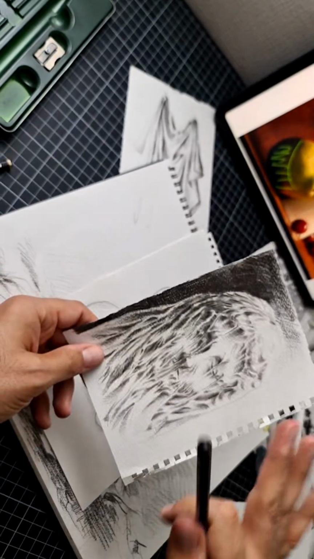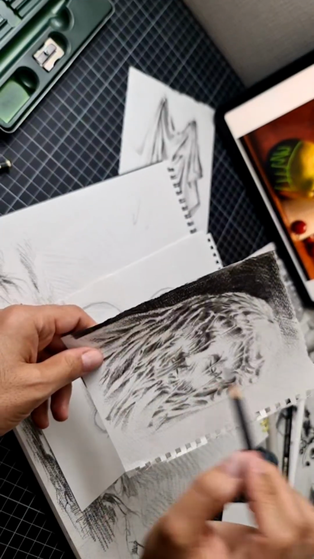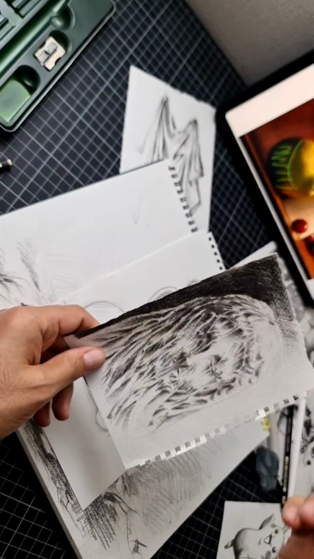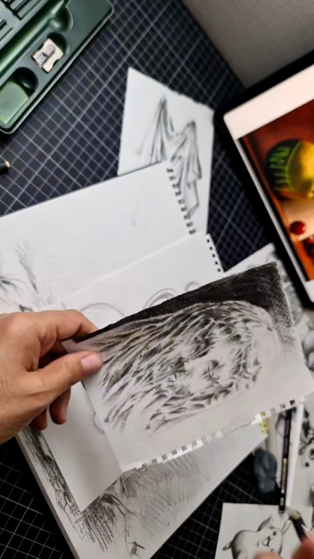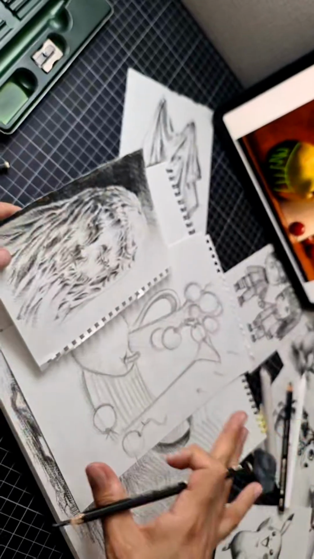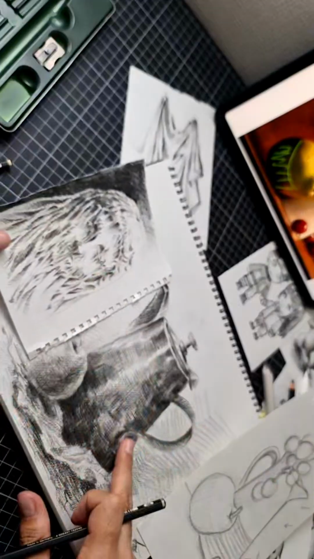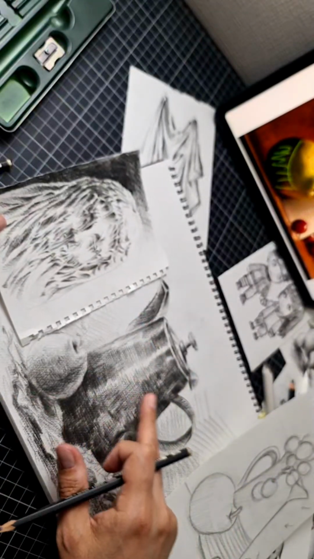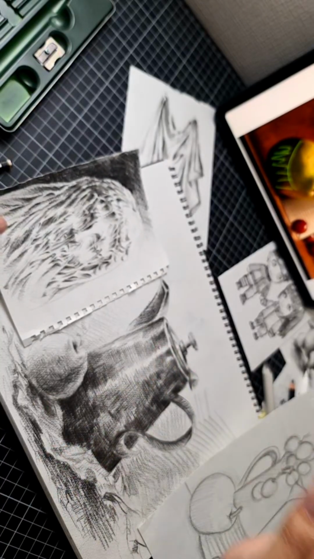For example, if you are drawing a portrait and I use a hatch shading type, it's going to look very rough and it won't look smooth. So it really depends on the object. If you compare this portrait to this drawing, as you see, using hatch shading on this object was super helpful.